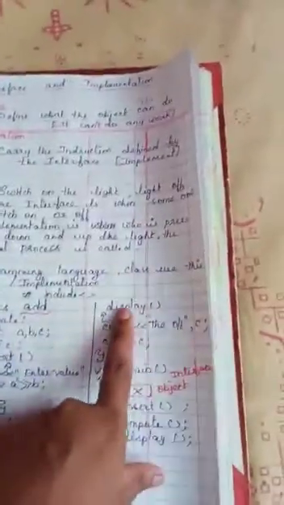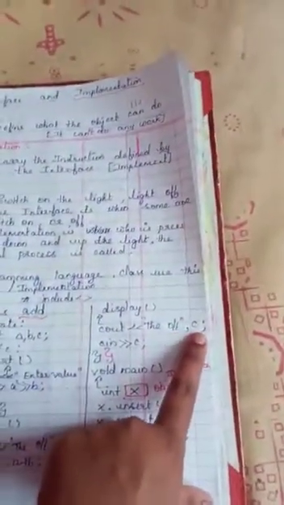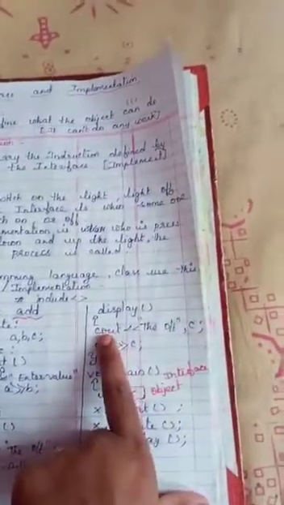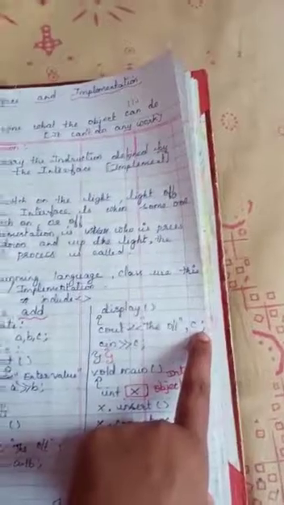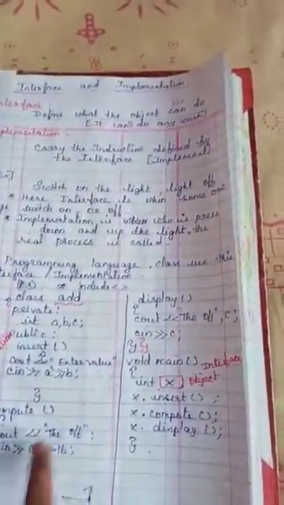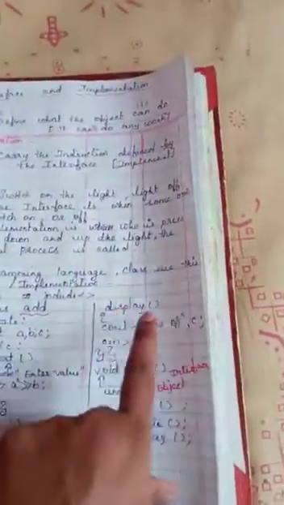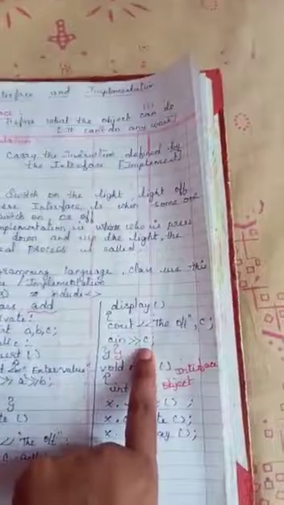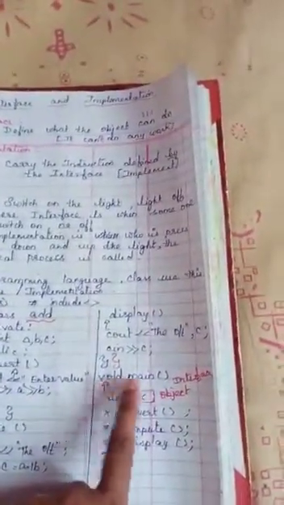The third function is display. This display function only displays the output. So we write cout, and the output value will be displayed. The value A plus B is substituted in C, so we get the value of C. So the display function only performs displaying of the value. Here we haven't started with void main yet.